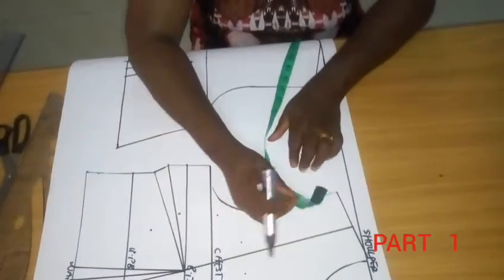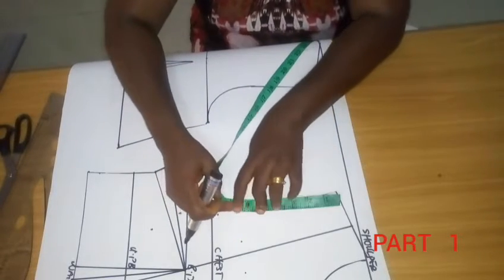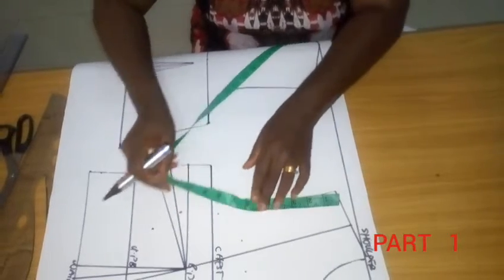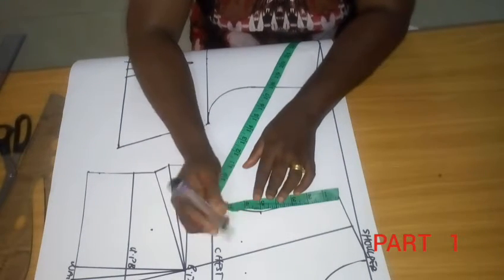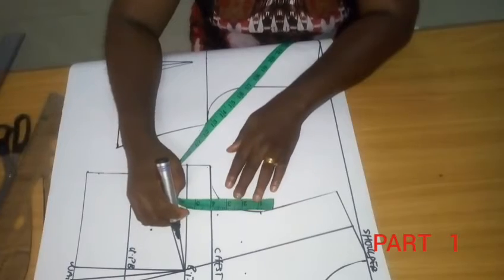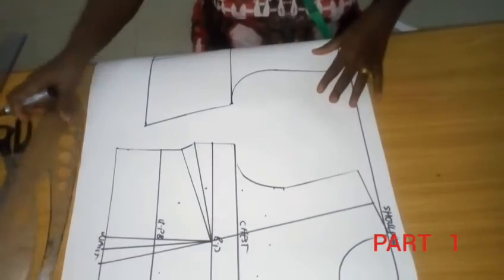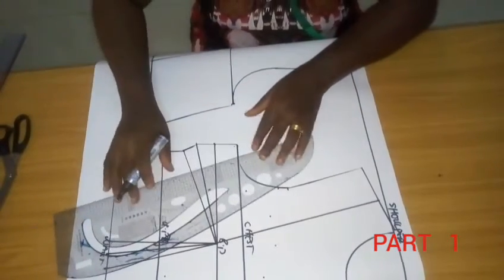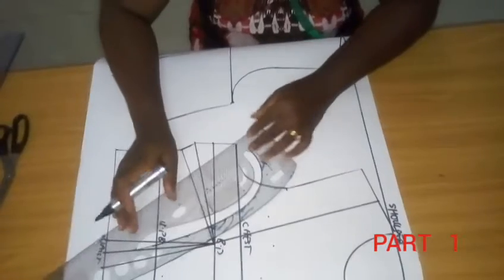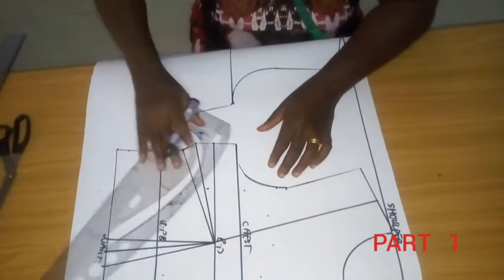So I'll be taking the measurement of what I have on the armhole line. Here I have 10 inches, so at 5 inches is the midpoint. I'll just come down by half an inch to create that. That is 5.5. So you have to measure your armhole. Whatever measurement you have, that is what you are going to use to create this neckline. So now I'll be creating this neckline.